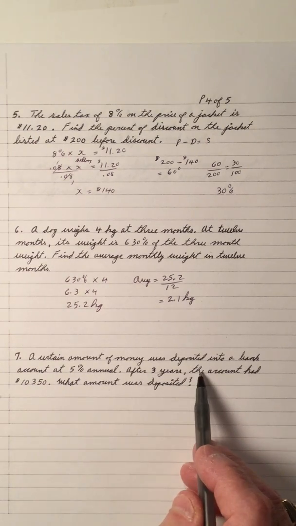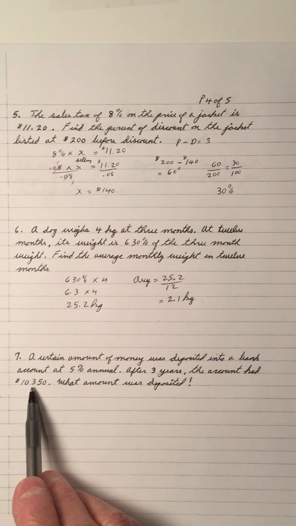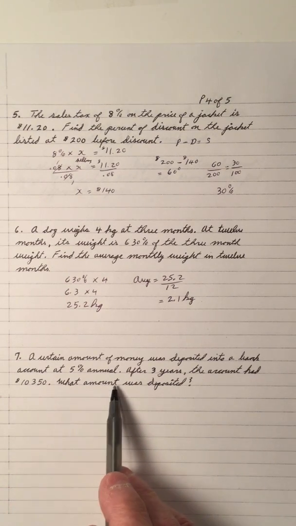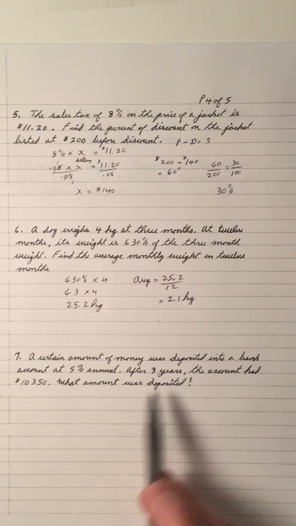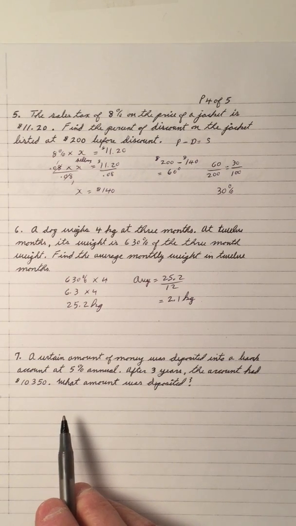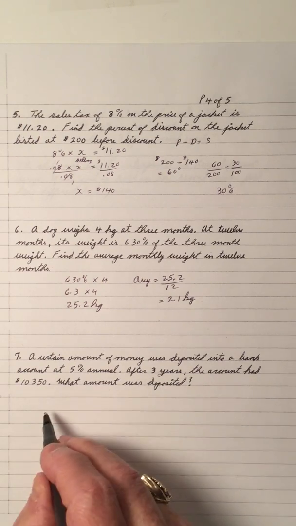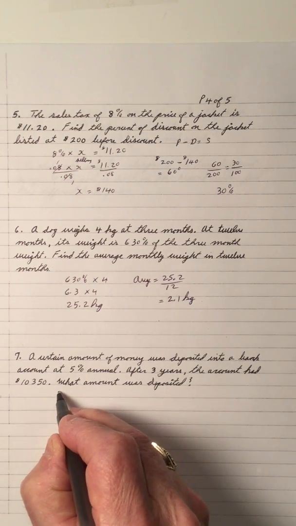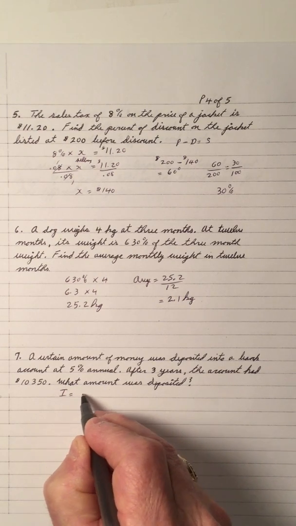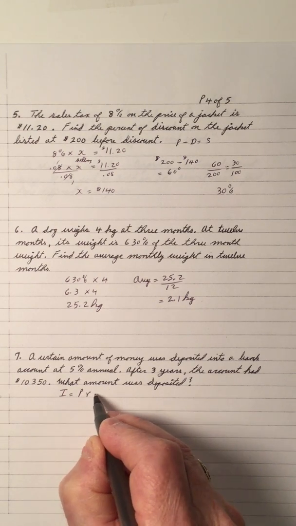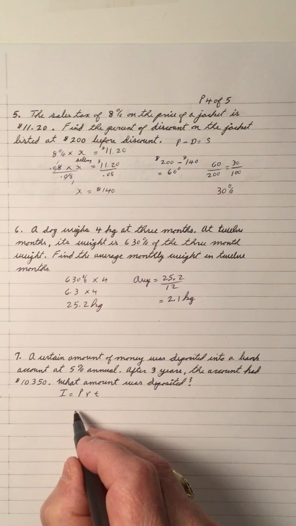After 3 years, the account had 10,350. What amount was deposited? This one is a little bit different in the thinking. Watch how I'm going to handle it. We know we have an interest, so the interest is principal times rate times time.